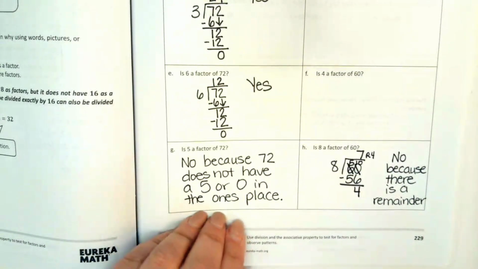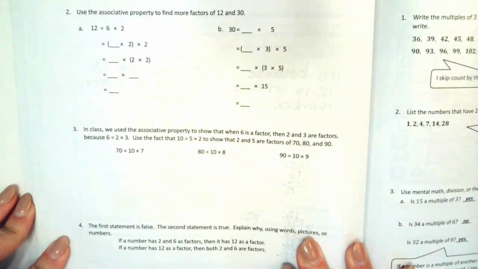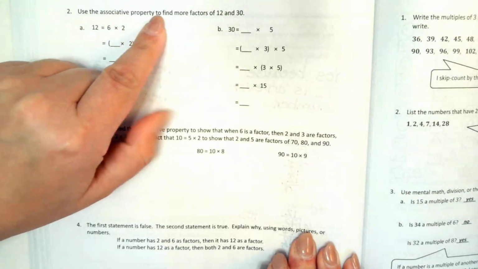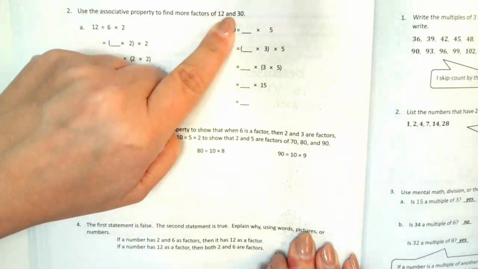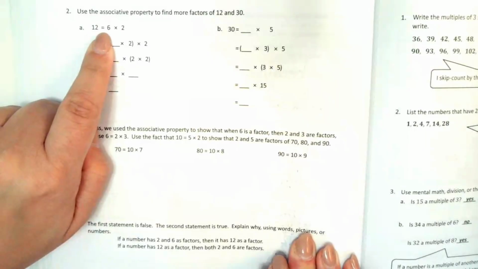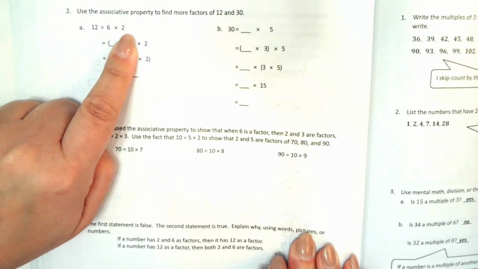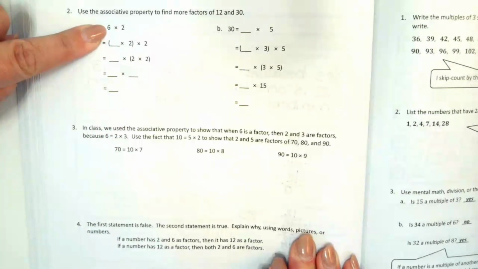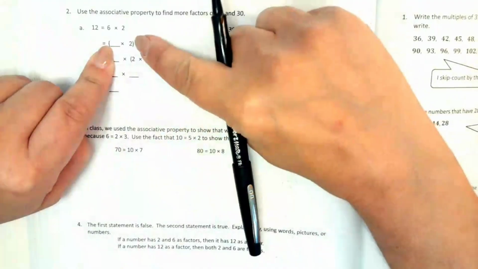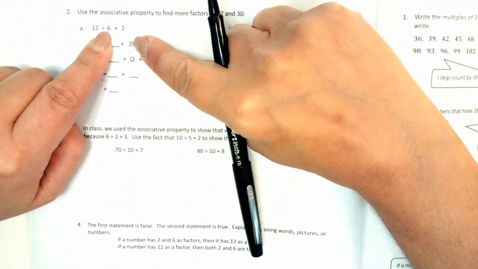Let's turn the page. In 2A, we're going to use the associative property to find more factors of 12 and 30. We're going to look right here at A. 12 equals 6 times 2. That's a basic fact they already gave us. Now, we can break down 6 into smaller factors. Do you know what fact equals 6?